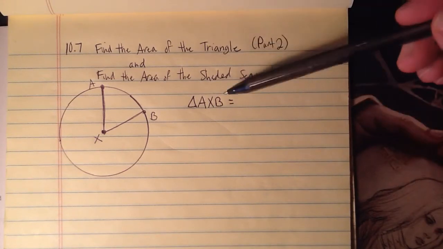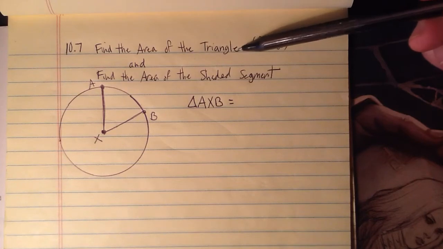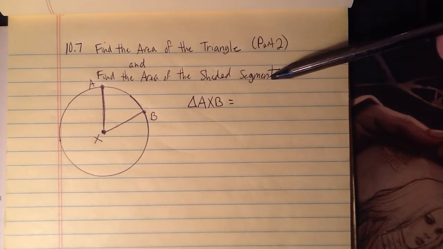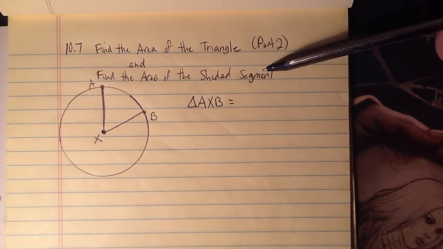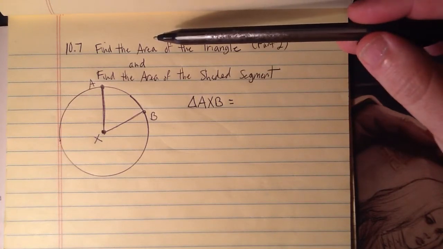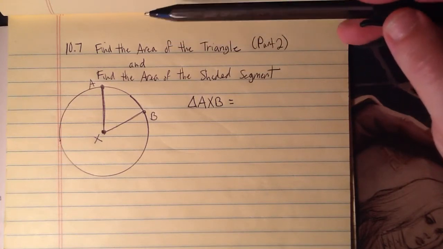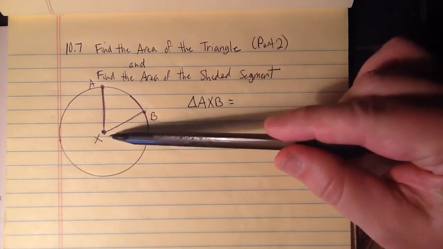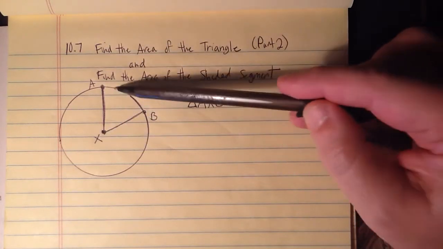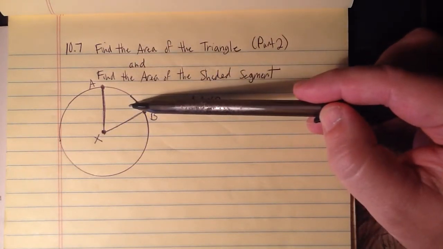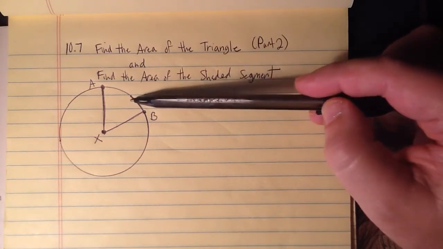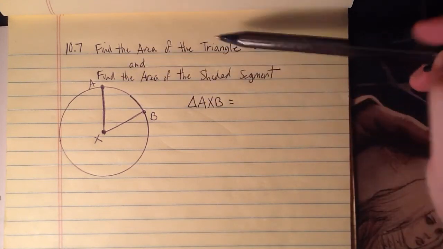Basically, we're going to go over two basic things. This right here, finding the area of the triangle, is the trickiest, and you'll find that finding the area of the shaded segment will be kind of easy once you see it today. So the first thing is not getting confused between a sector and a triangle. What I have drawn right now in this circle X is a sector, AXB. We learned that in the last assignment. So finding the area of the sector isn't too bad, okay?